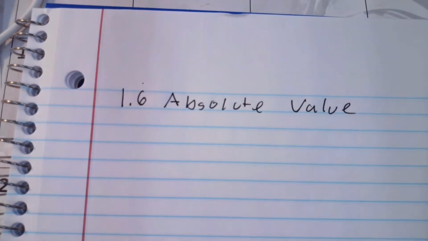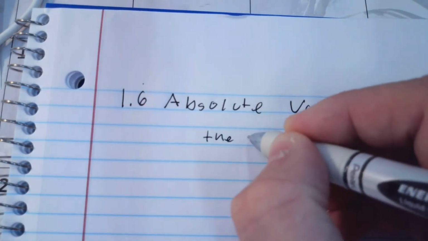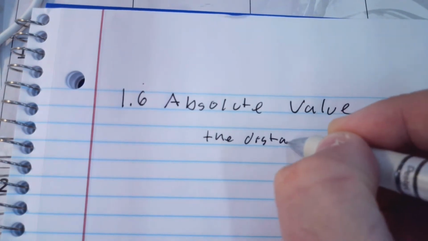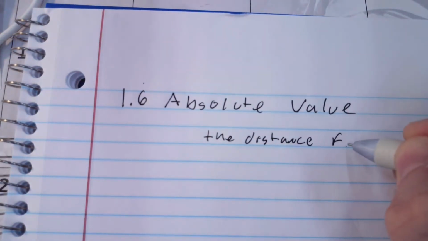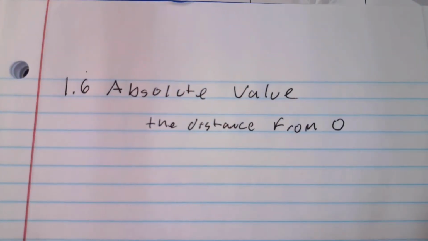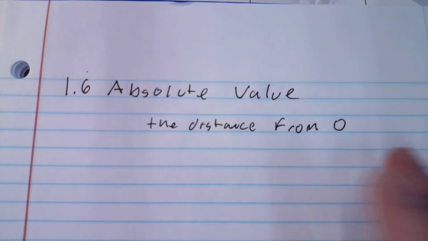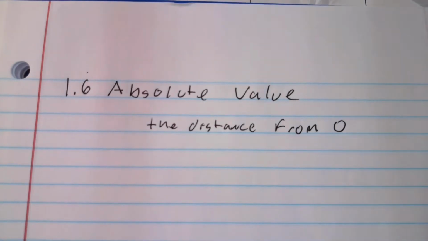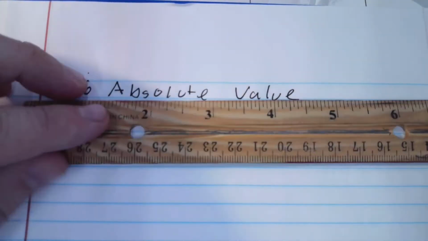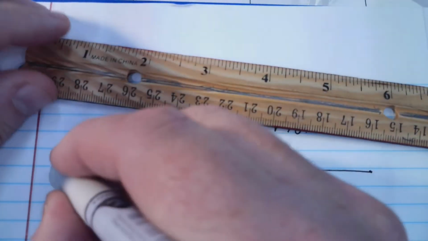Absolute value is basically, in the most simplest form, the distance from 0. Okay? That's the most simple. It gets a little more complicated when you start having equations, because it's kind of the distance from the middle. But basically, absolute value is the distance from 0. So back in the day when we had number lines, which I guess we're going to have number lines coming up soon anyways.